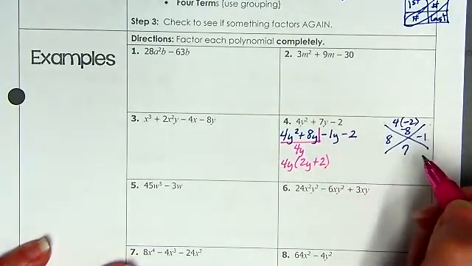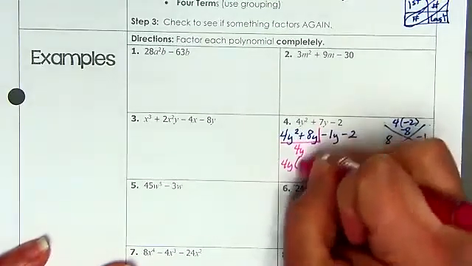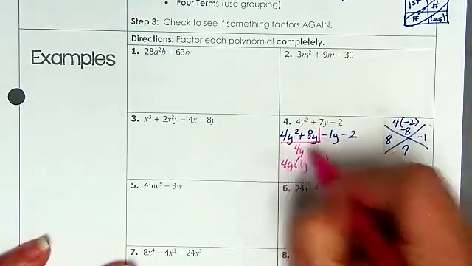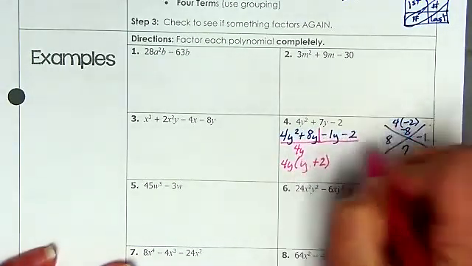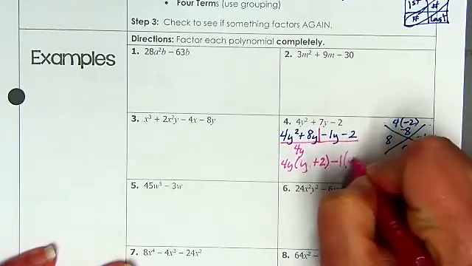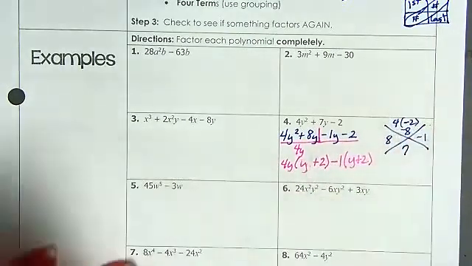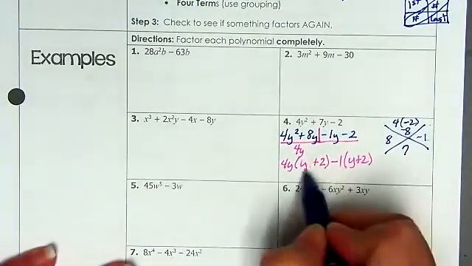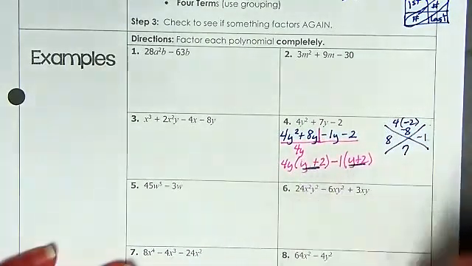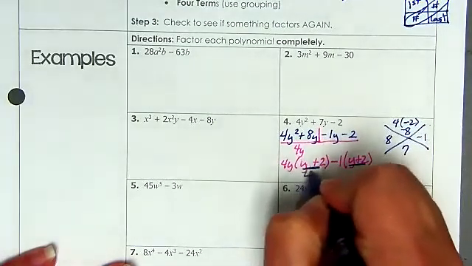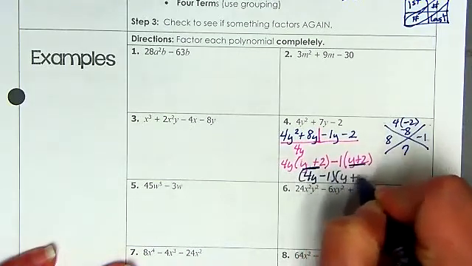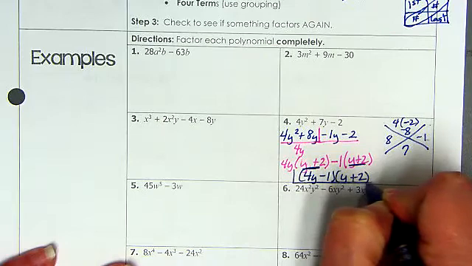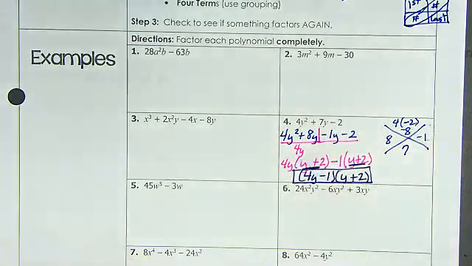Now, this is just y, not 2y, because 4 divided by 4 is 1. And over here, because these are both negative, I'm going to factor out a -1, and then I'm left with y plus 2. And now I can see, oh yes, I've got the same thing inside my parentheses. So therefore, I'm going to have 4y minus 1 in one set of parentheses and y plus 2 in another. And there's my final answer. And to check, you would multiply it back.